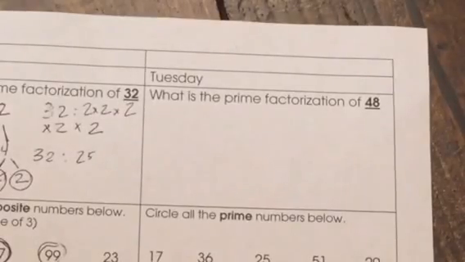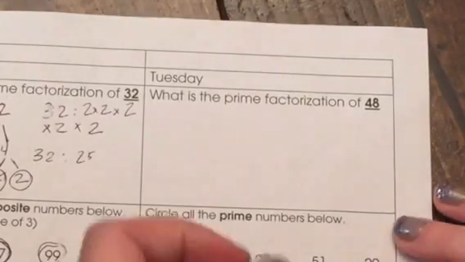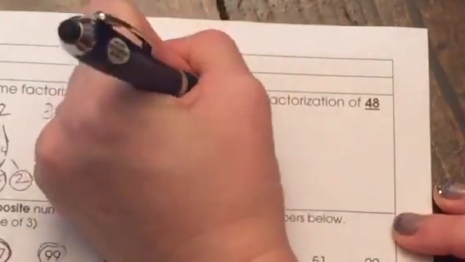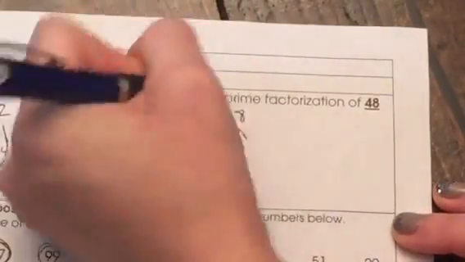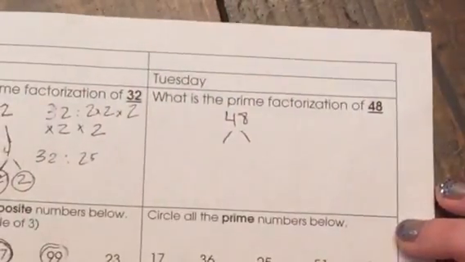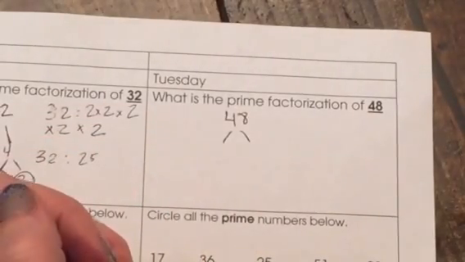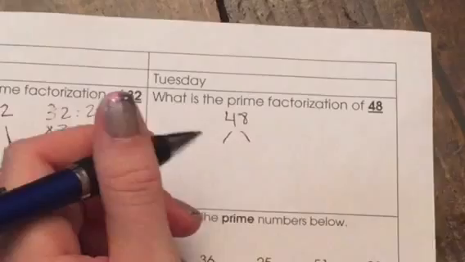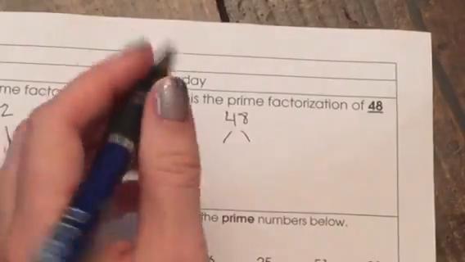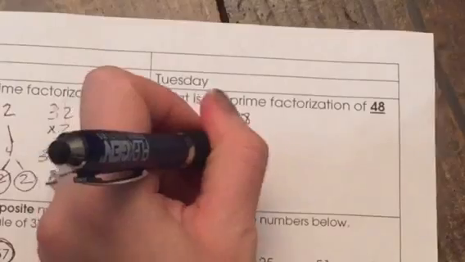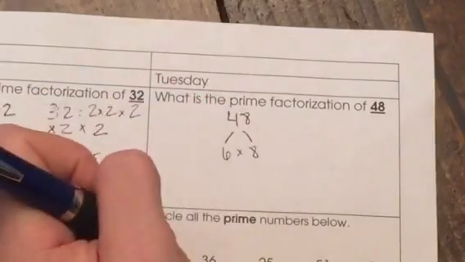Okay, so this is Tuesday night's homework, and just like yesterday, we're starting with the prime factorization. The prime factorization of 48 is when we find only prime factors in the end. So what do I know that multiplies together to make 48? Now remember, if you don't know your multiplication facts, you should be making yourselves a multiplication grid for each week's homework so that you can use. So I know that 6 times 8 equals 48.